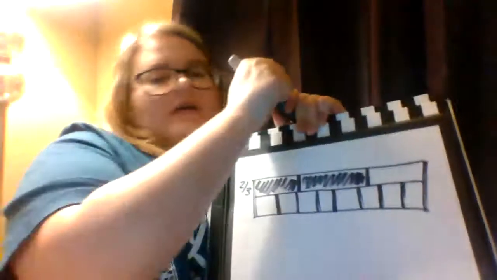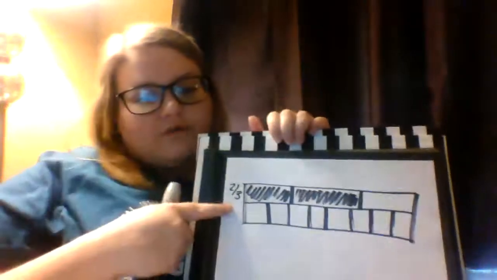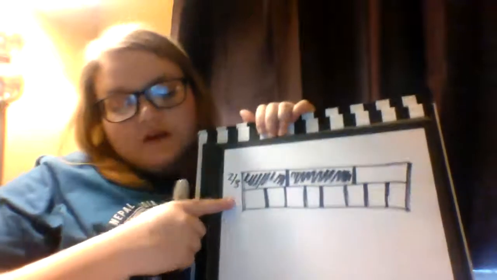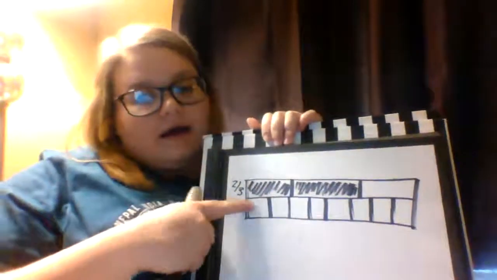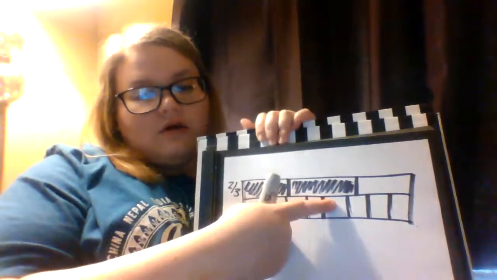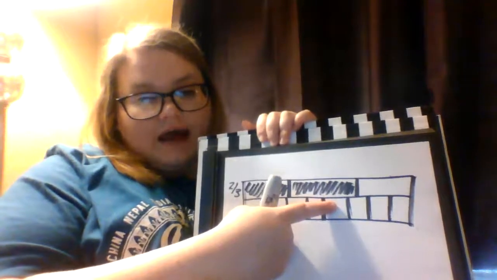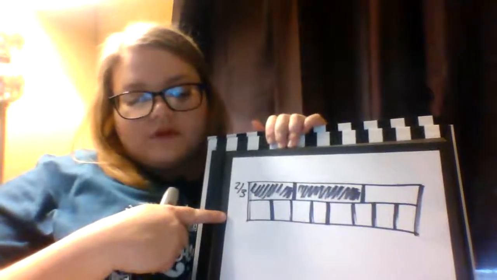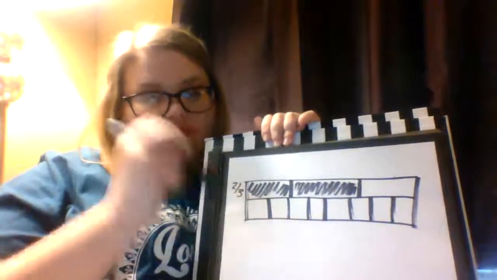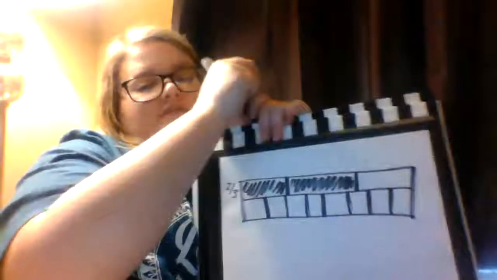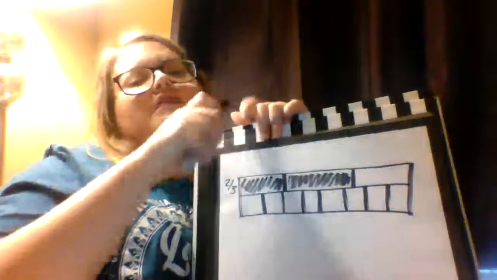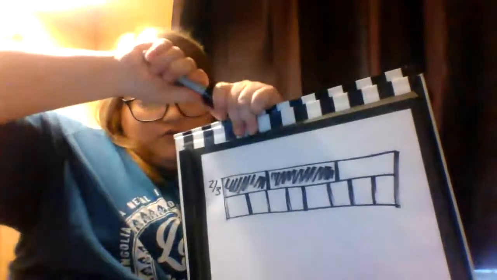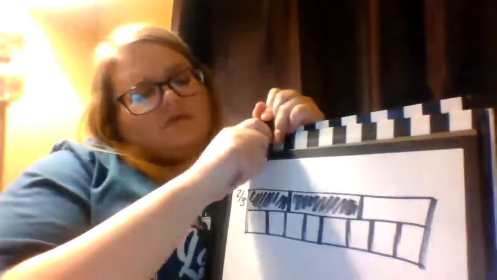Okay, now that I've gotten this far, now I can count how many parts I have out of 8 parts, if that makes sense. I only count the parts that are shaded.